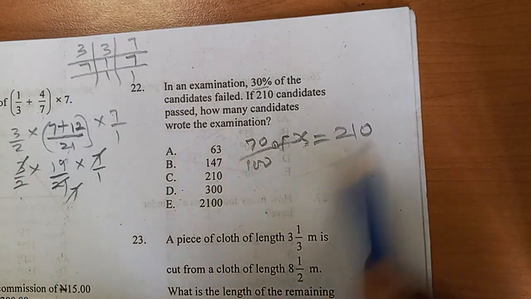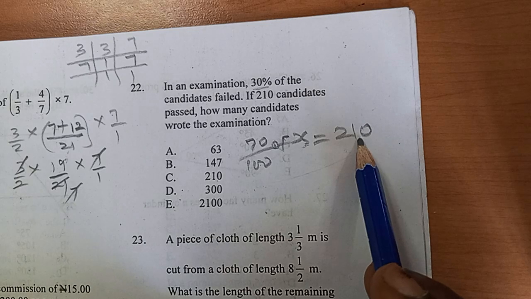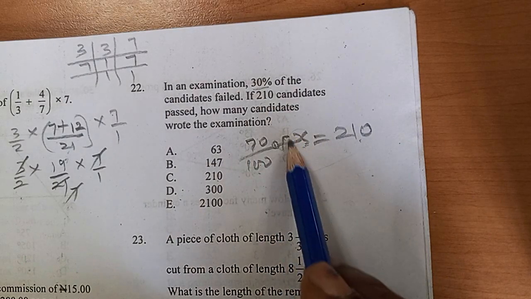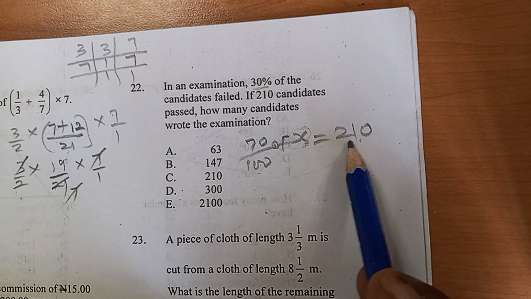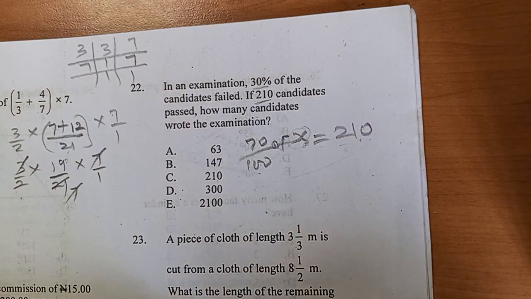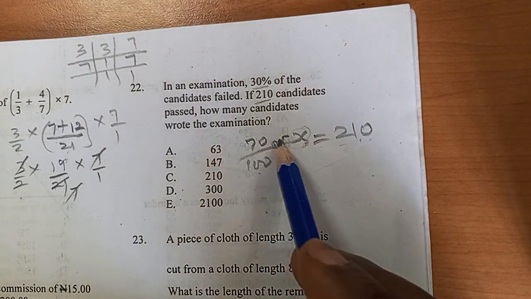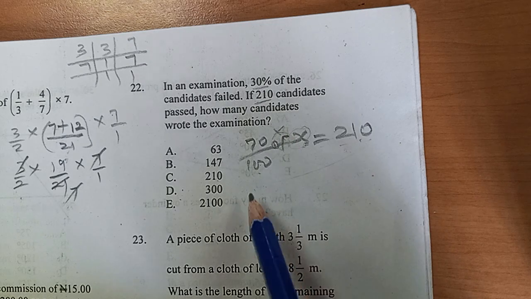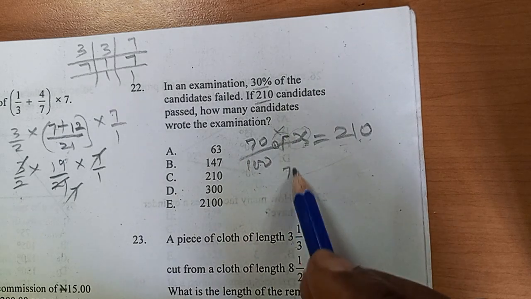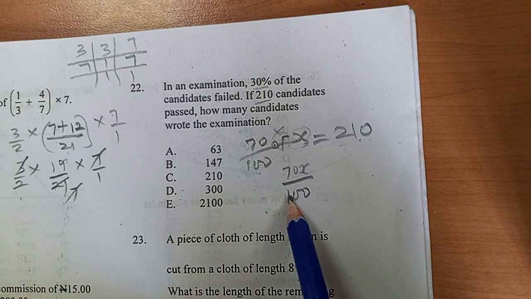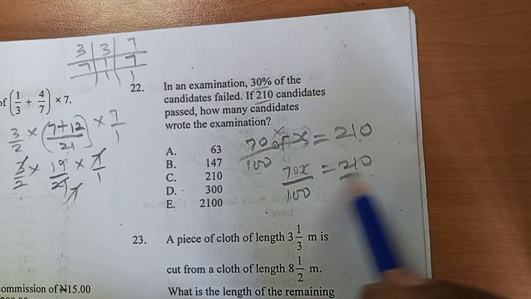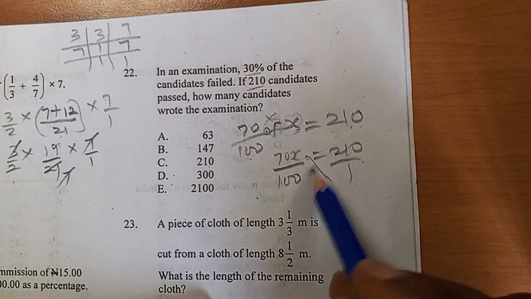So 70% of the total is equal to the 210 that they gave us here. So 70 times X is 70X over 100. Then you equate to 210 and cross multiply.